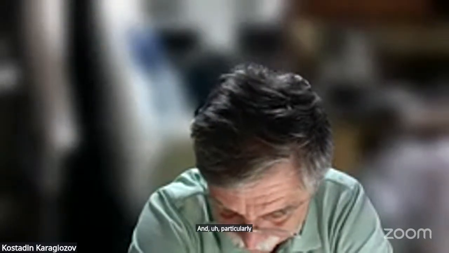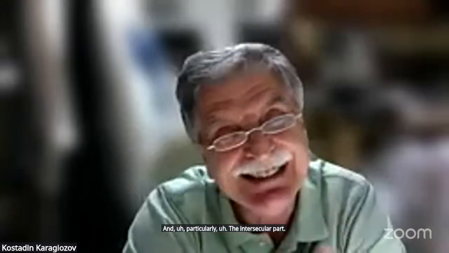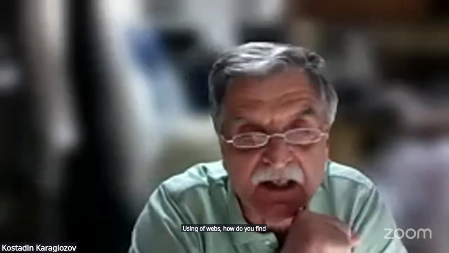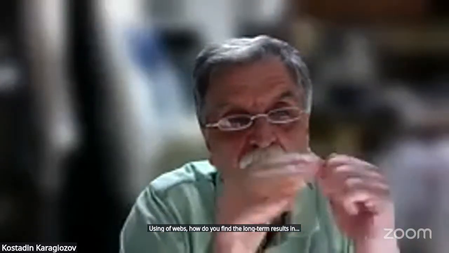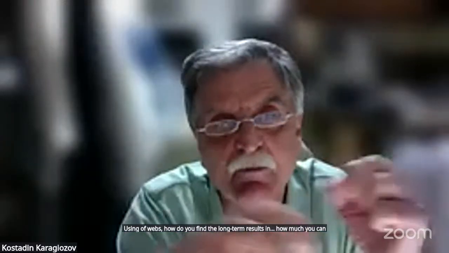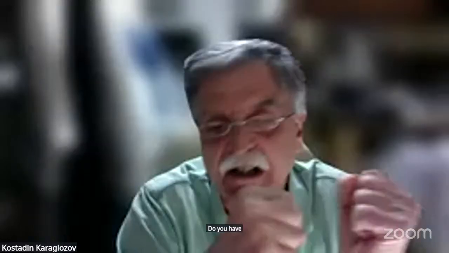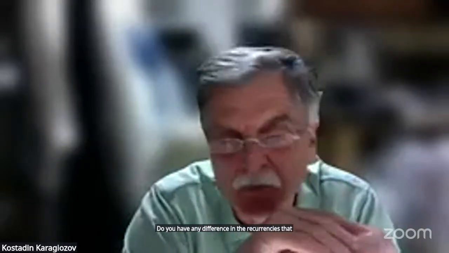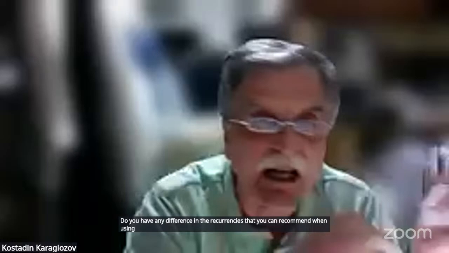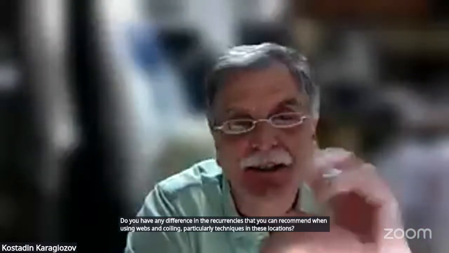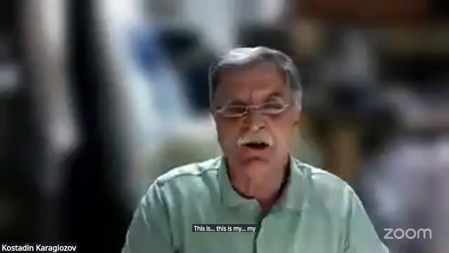And particularly the intrasaccular part, using webs, how do you find the long-term results and how flexible can you be in the selection of web? Do you have any difference in the recurrences that you can recommend when using webs and coiling, particularly techniques in these locations? This is my comment, and thank you for the long talk.